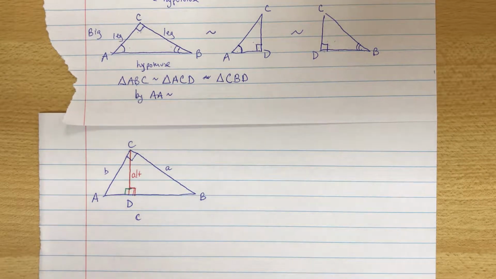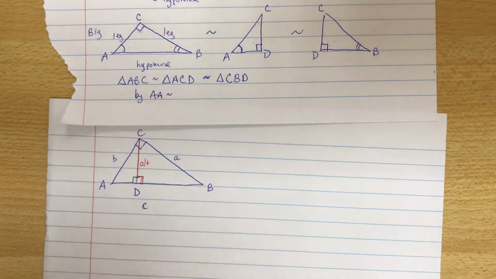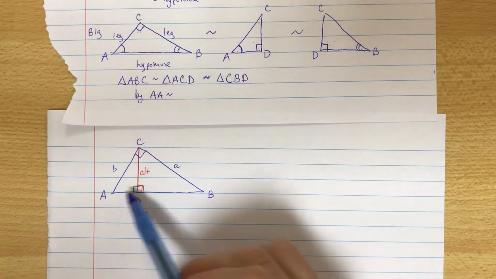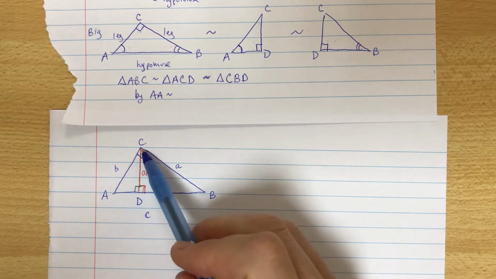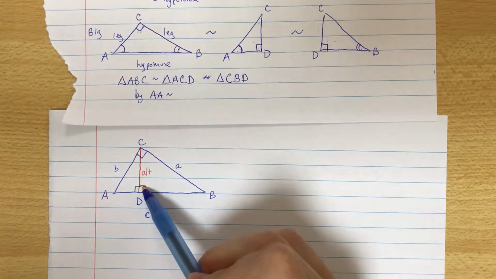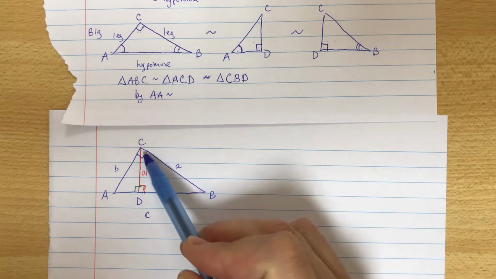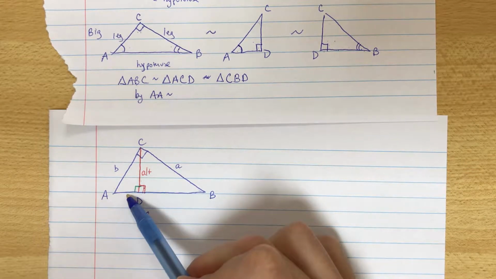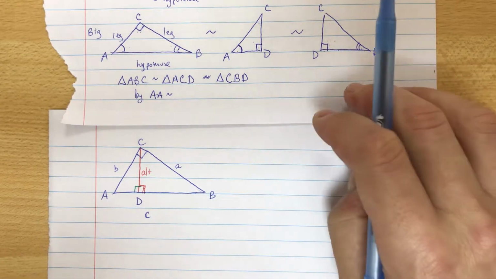Okay, so we're back here for part 2. And what I've done here, I've redrawn the original picture. We have the big right triangle. We draw the altitude. It creates 2 small right triangles. And what we just proved was that all 3 triangles are similar by angle-angle similarity.